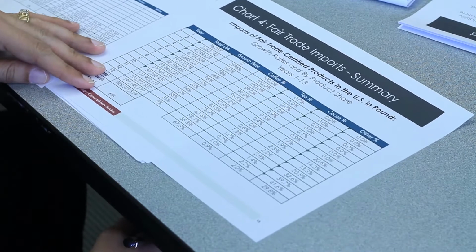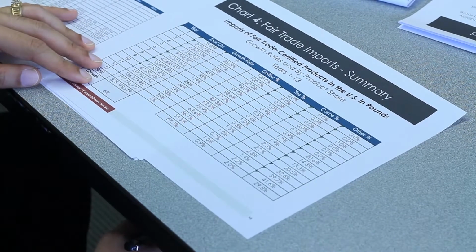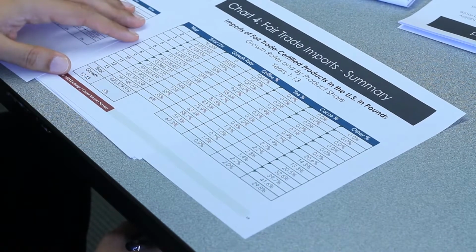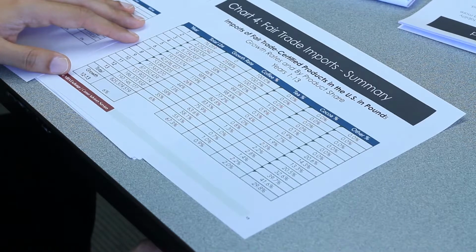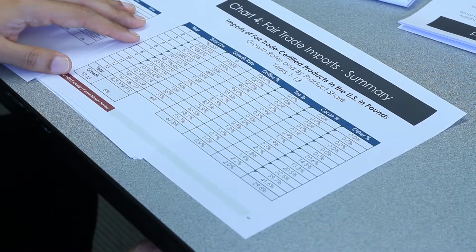I'd also, looking at the second chart here, and this is total pounds in the past 13 years for fair trade. The growth in the last year is just 6%, which is much lower than the growth that we had in the early years. And so it looks like the overall fair trade market is also stagnating.